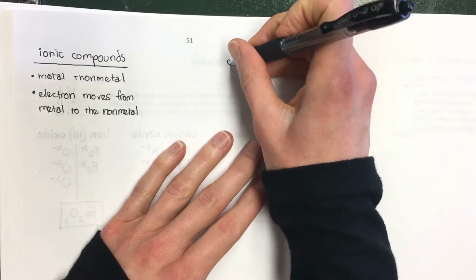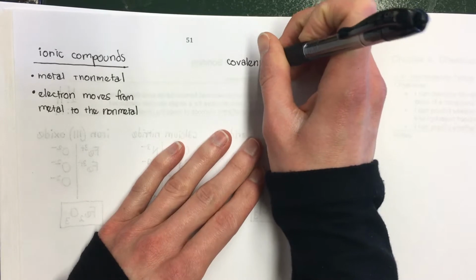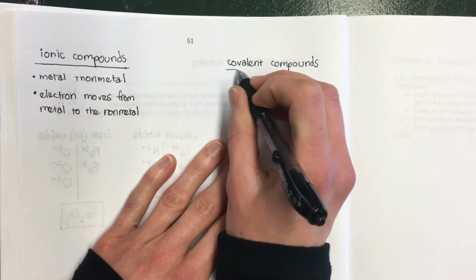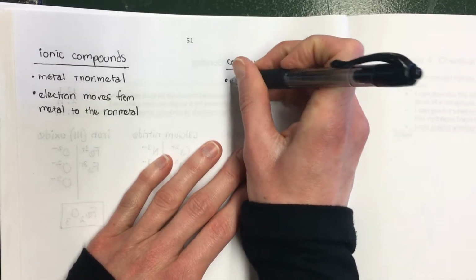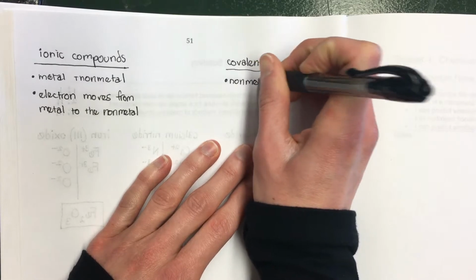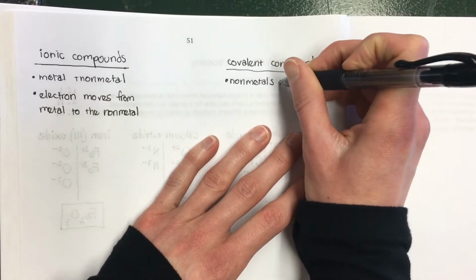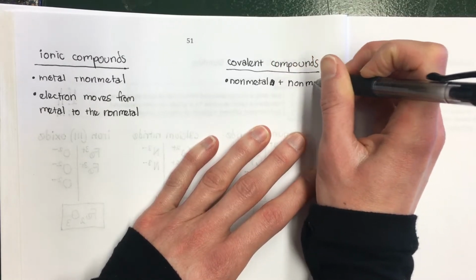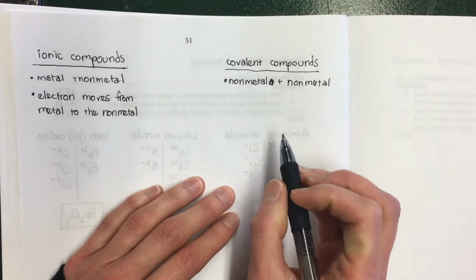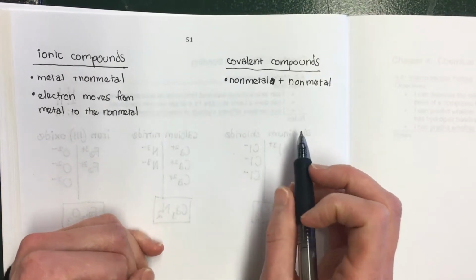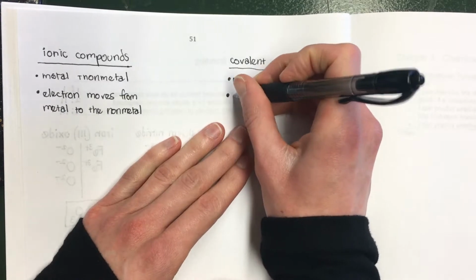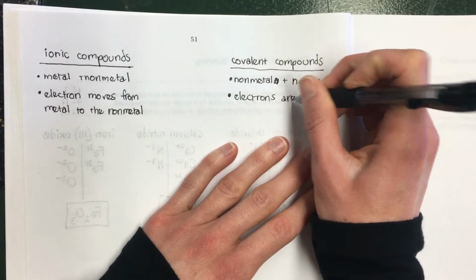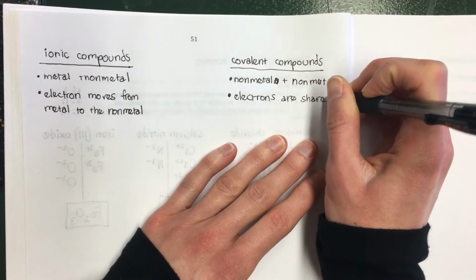Now, covalent compounds are different. A covalent compound is made up of just nonmetals. So you can have 2 nonmetals or 3 or a lot more. So nonmetal plus nonmetal. And in covalent compounds, the electrons are not transferred. So the electrons are shared between the atoms in bonds.